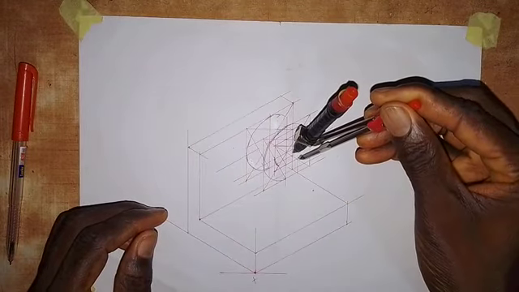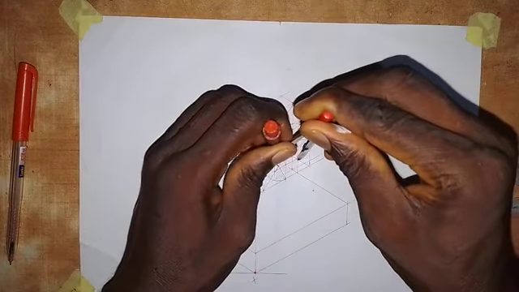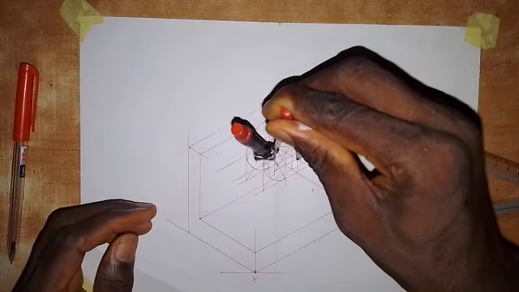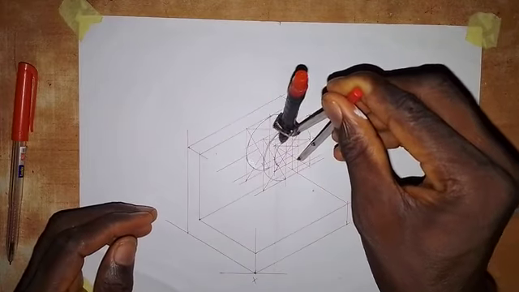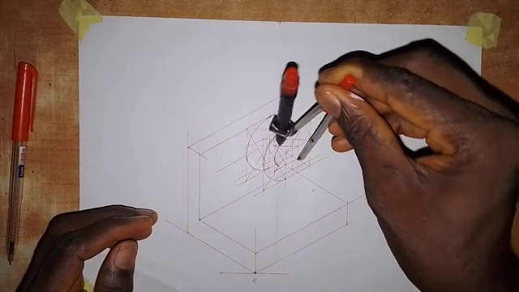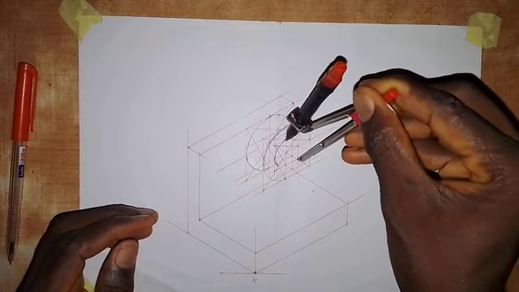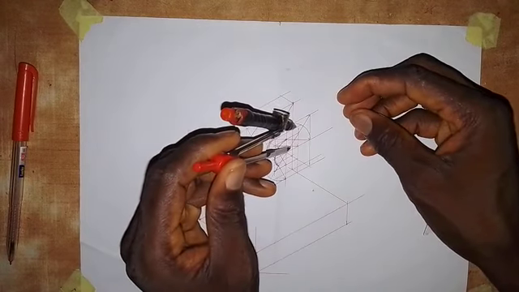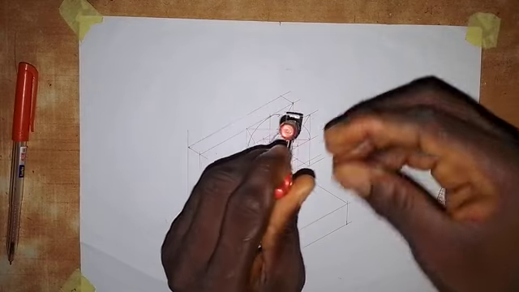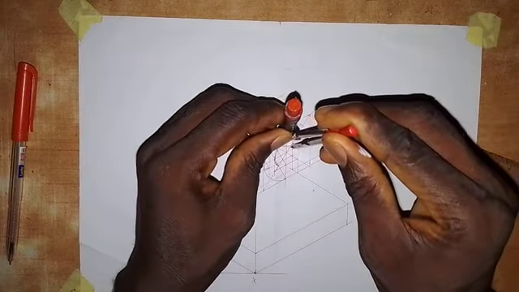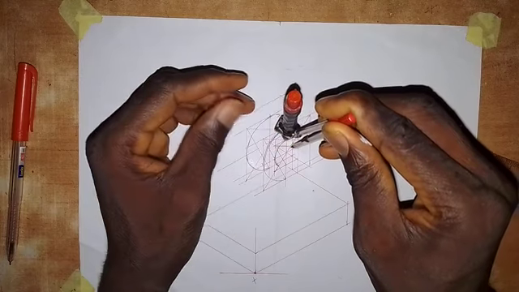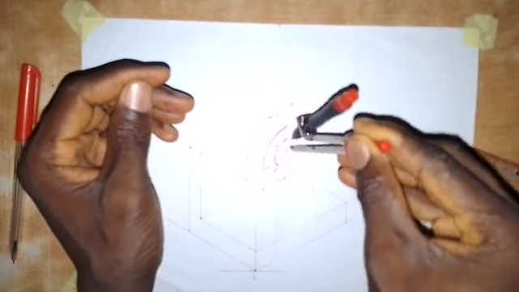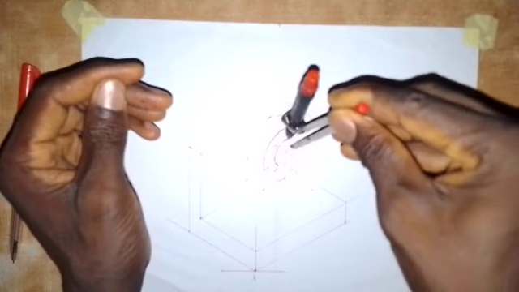Then putting the pinpoint of the compass here, extending it to this point, I will draw an arc to touch this point here. So this is it, it touches this point. Then I put it at the center here, and just draw half of it to touch the line. So I'll just draw like this, so it touches this line. I'm going to stop it here on this line.